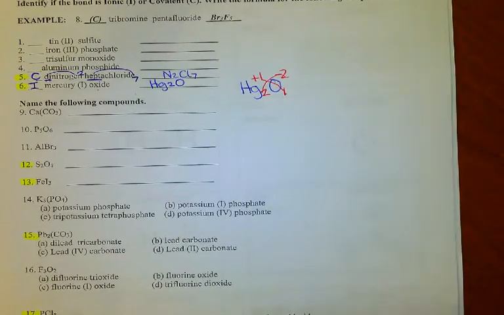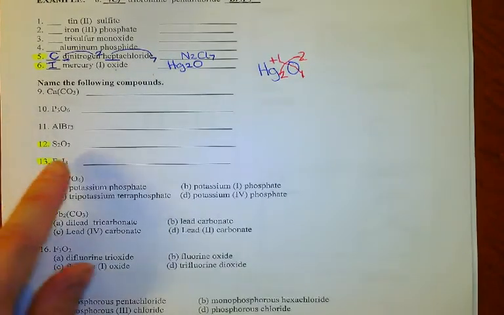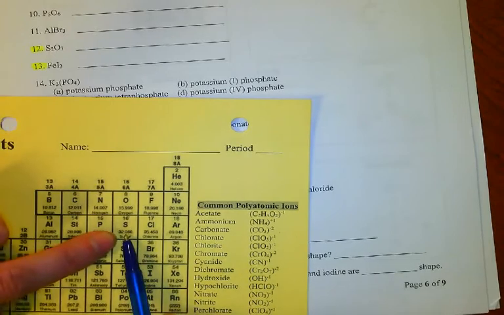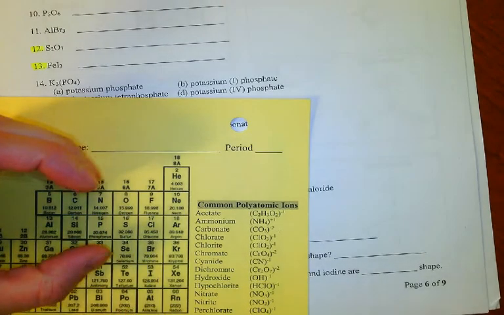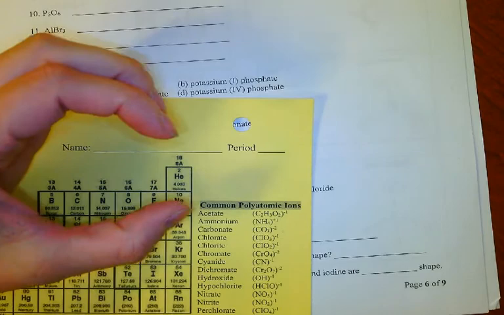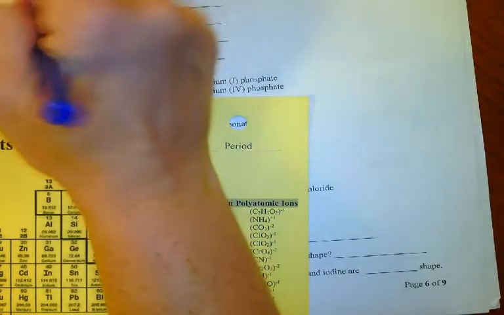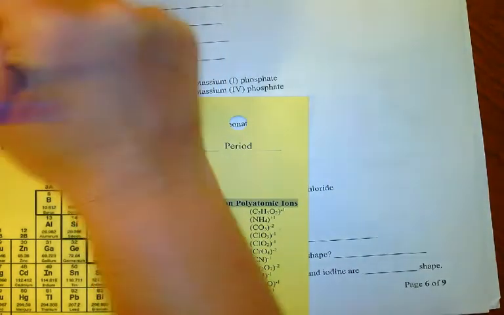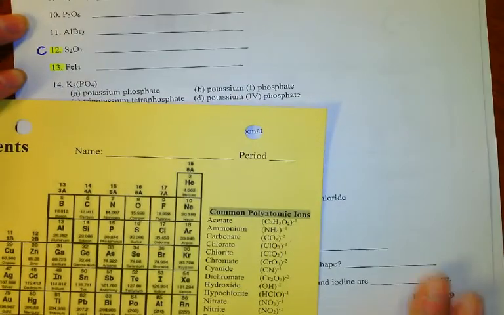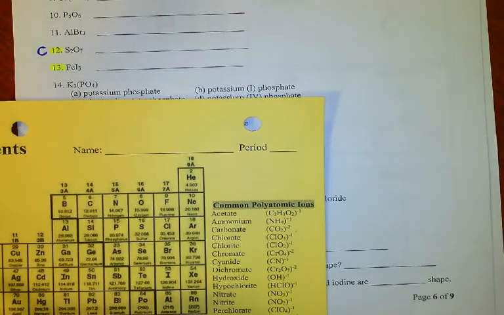So there's more to it. For naming, it's really important that we know if it's metals or nonmetals, because it will make a huge difference in the name. Number 12, sulfur and oxygen are both right here. If I point to them with my fingers, I would make a C, YMCA. They're both on that side of the periodic table, so that's going to be covalent. Even though it's not required, I'm going to write covalent there, because I don't want to mix those rules up.